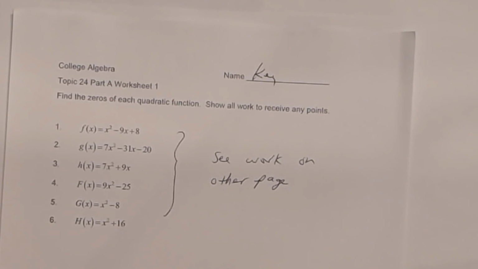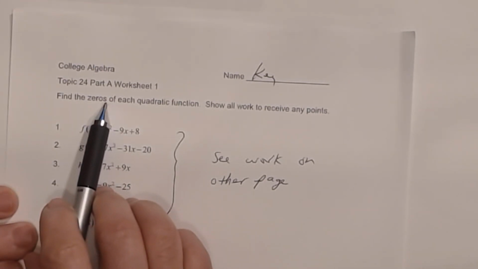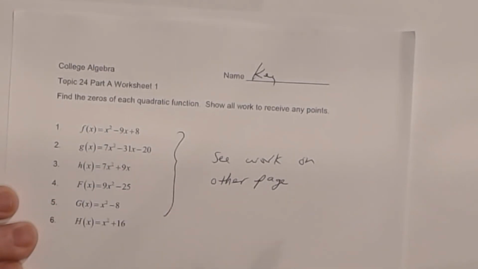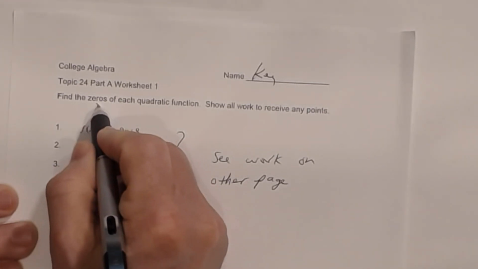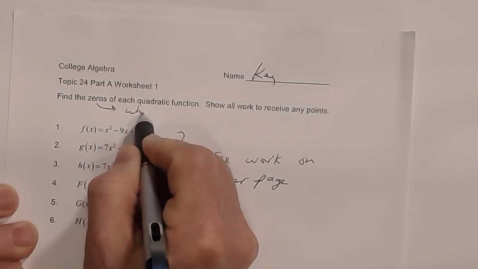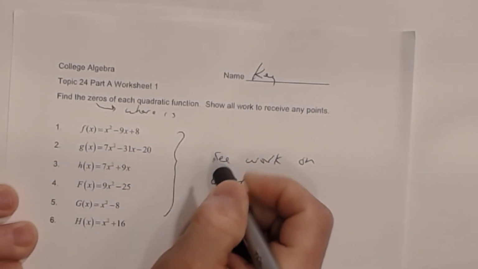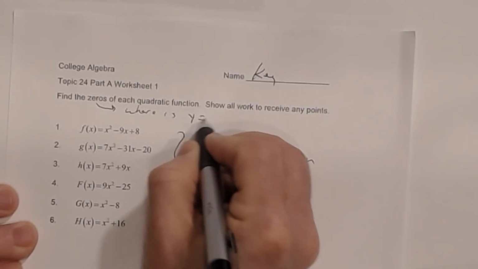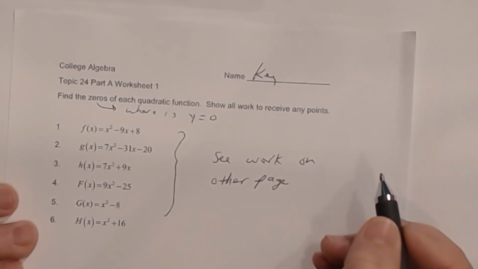When finding the zeros of a function, what you're asked to do is to determine where is y equal to 0? That's what you're asked to do.